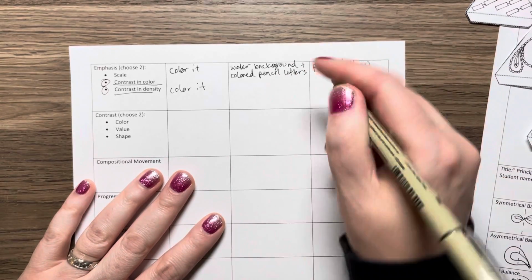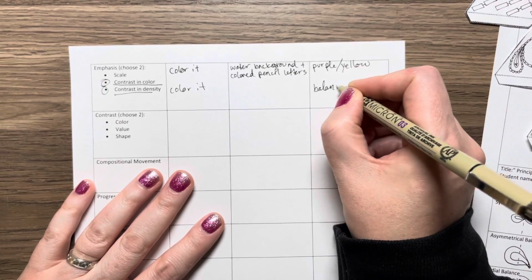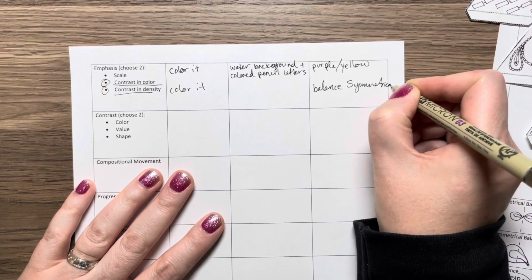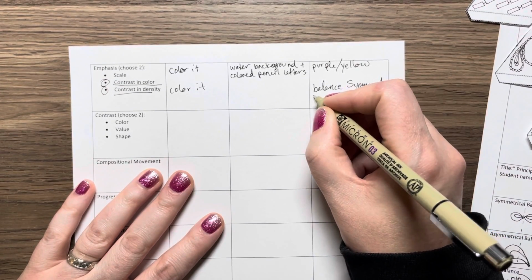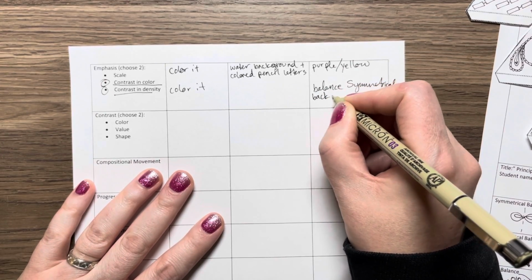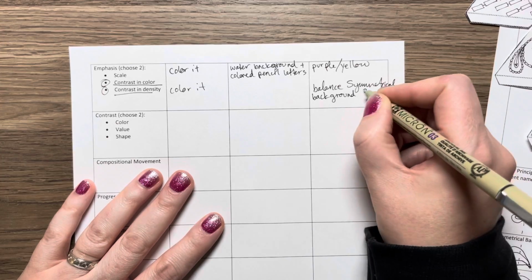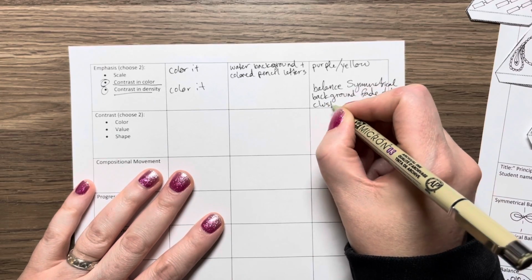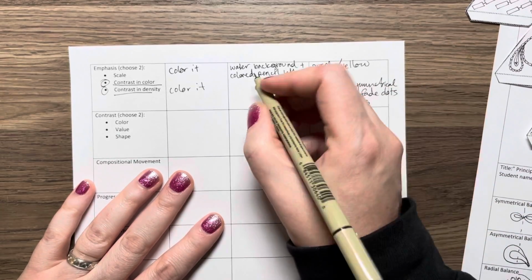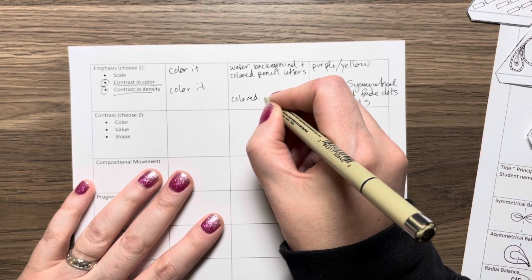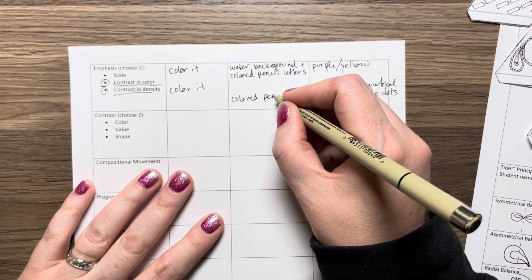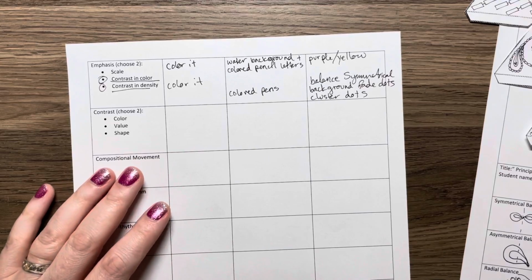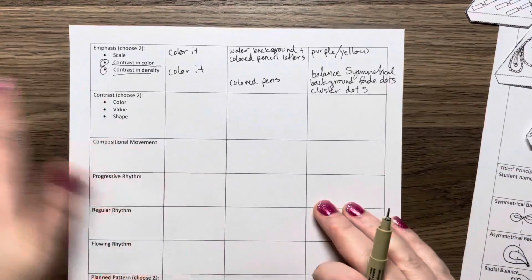So I'm going to list over here, for balance, the symmetrical balance, where that is, the background, I'm going to fade dots, or cluster dots, and I'm going to use colored pencil for that. Ooh, or maybe I'm going to use colored pens for that. I want to use pens because I think that would be kind of fun, because then they can bleed together or something. I think that would be neat.